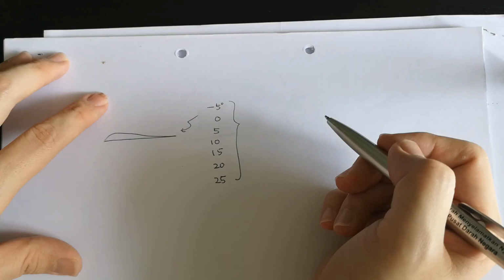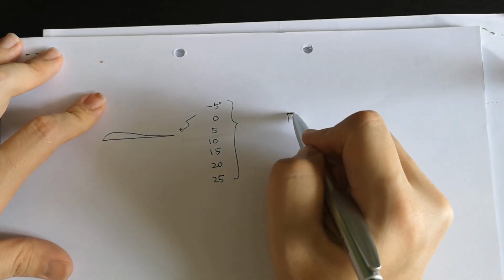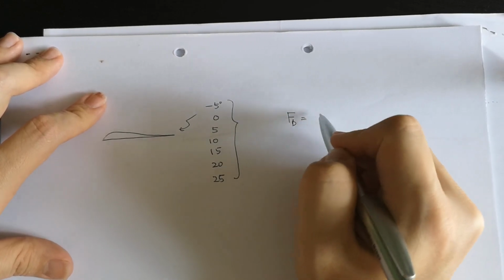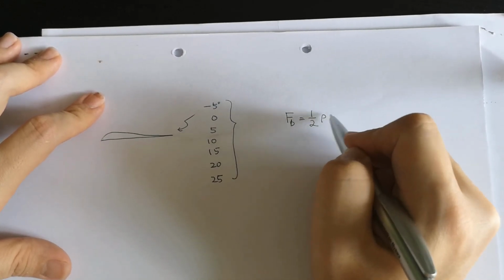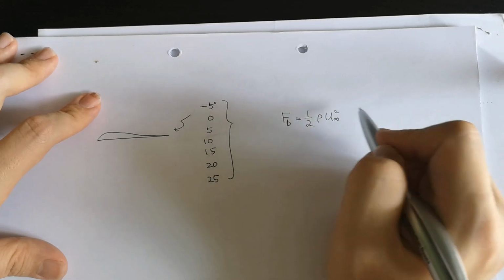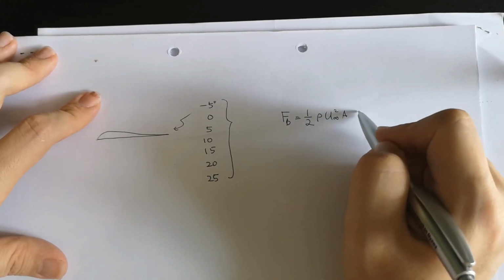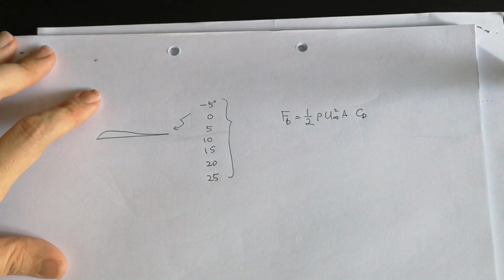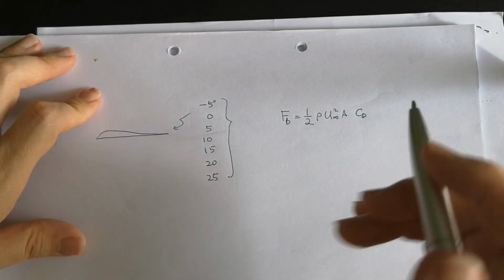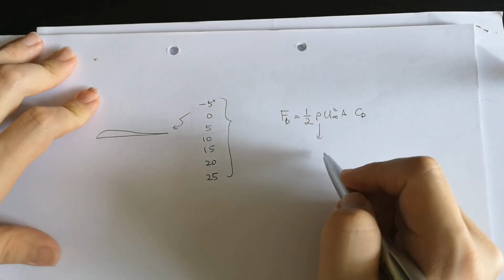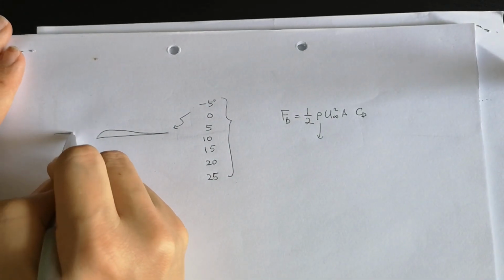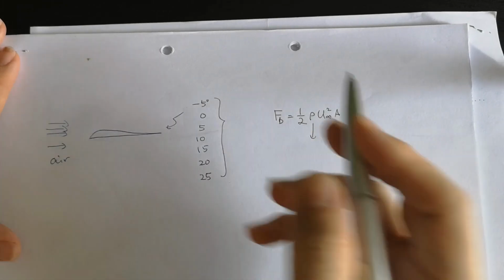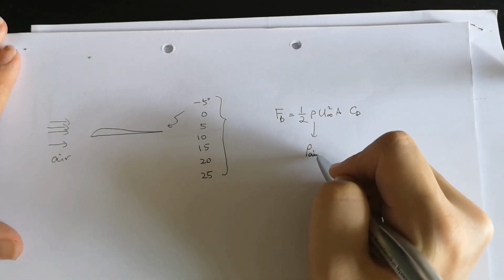So that's why we have this equation, the general equation to evaluate our drag force, which is equal to half rho u infinity square multiplied by the cross-section area and then multiplied by the drag coefficient. So this will be the general equation to evaluate our drag force. What is density here? Density refers to the medium passing through the object. So let's say this one is air. Therefore, the density will be air density.